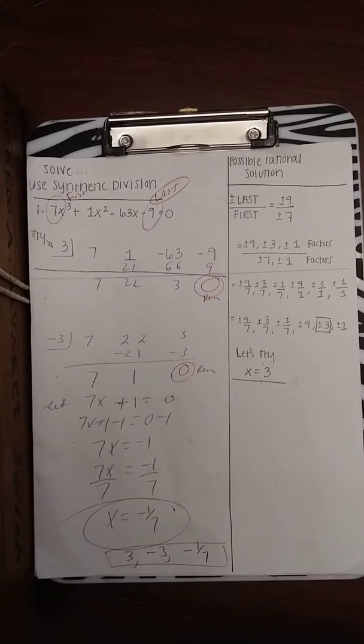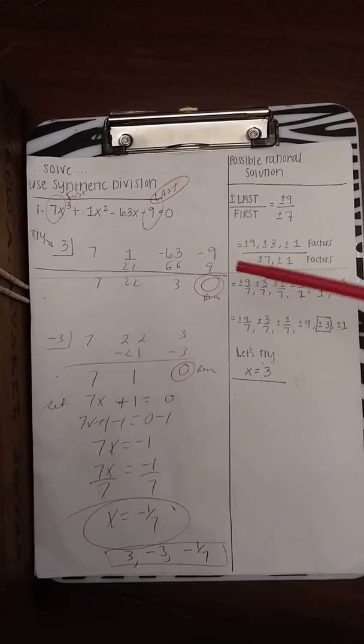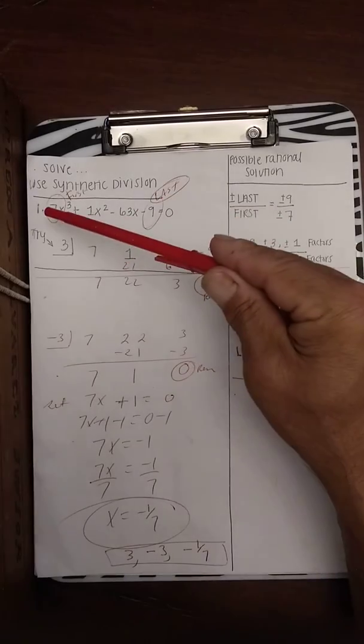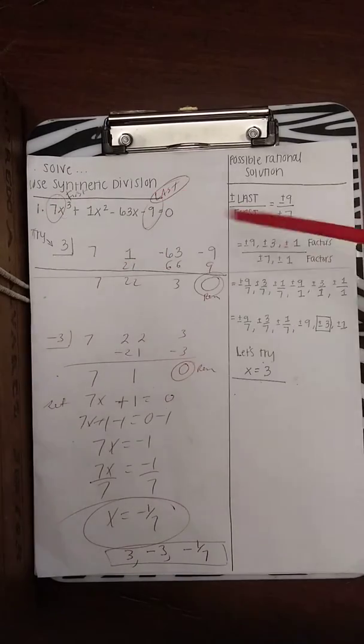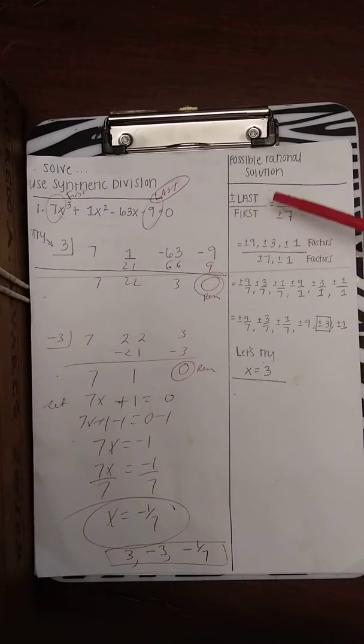Solve this by synthetic division. First thing, notice the last and the first coefficients are 9 and 7, so put 9 over 7 and get all the factors in that. So plus or minus 9, plus or minus 3, plus or minus 1 over plus or minus 7, plus or minus 1. Write all the combinations possible and simplify them. 9 over 7, 3 over 7, 1 over 7.